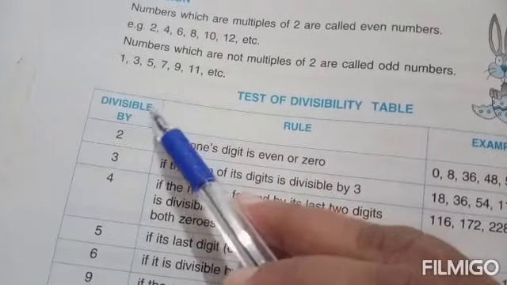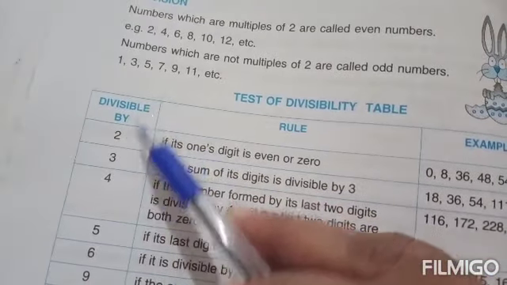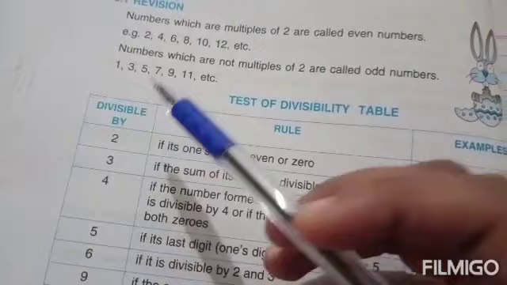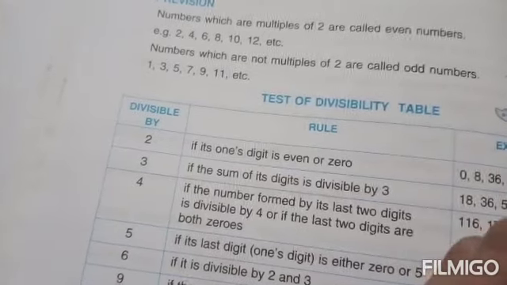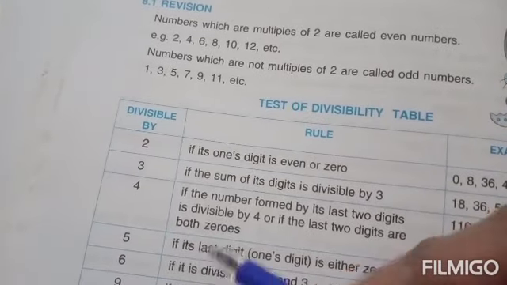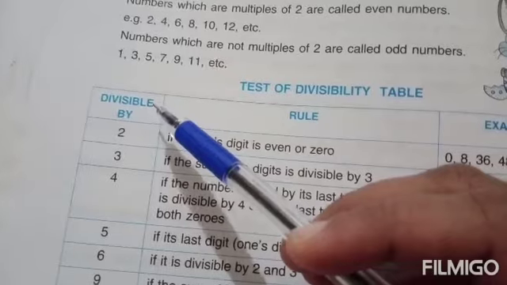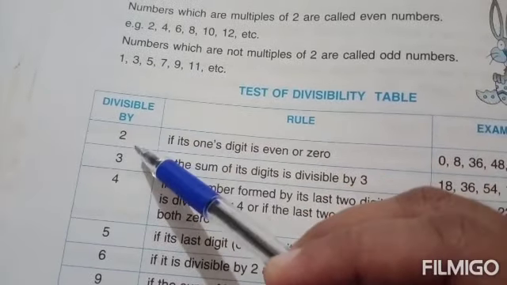So, divisible by 2. Divisible by 2 means that if a number comes in the table of 2, then we can say that number is divisible by 2.